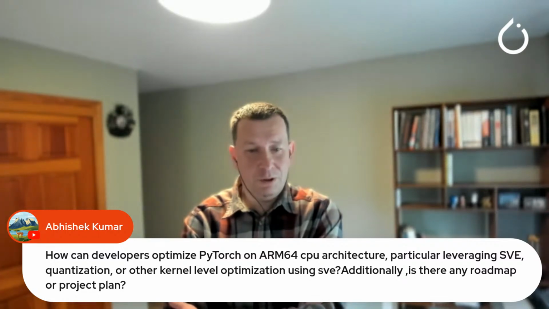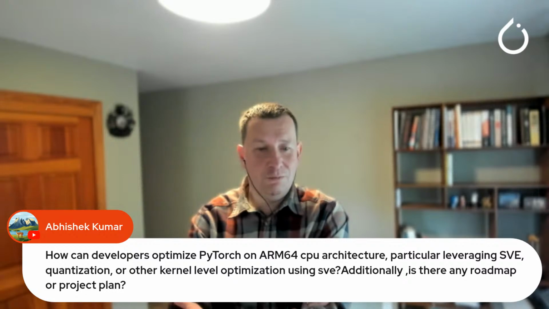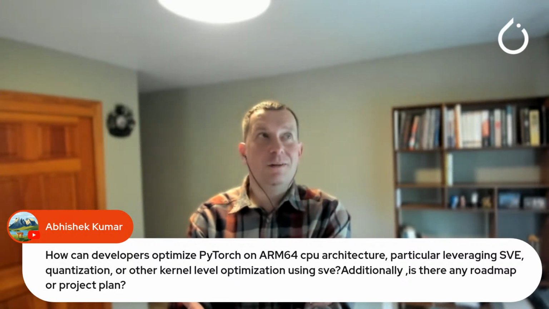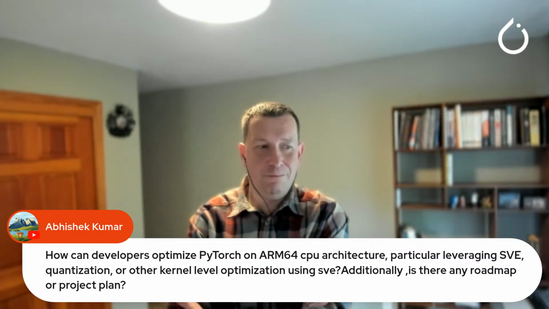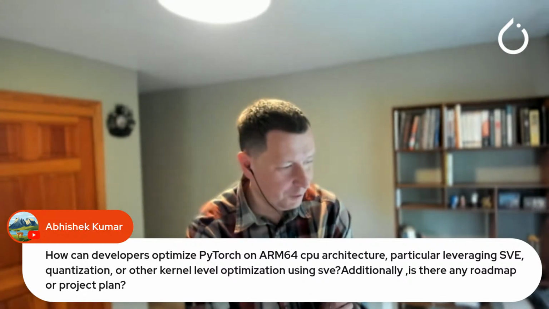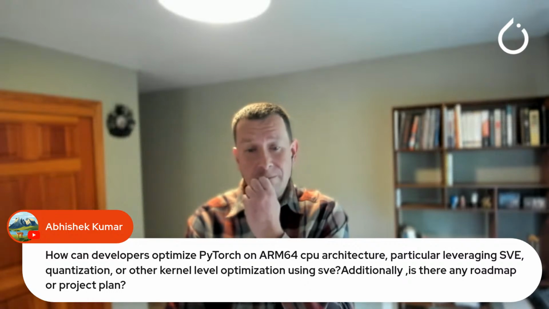How can developers optimize PyTorch on ARM64 CPU, leveraging SVE, quantization, and other kernel optimizations using SVE? Is there any roadmap or project plan? Okay, so SVE support for Torch Compile and Eager has landed and I think is available in 2.6 for ARM64.